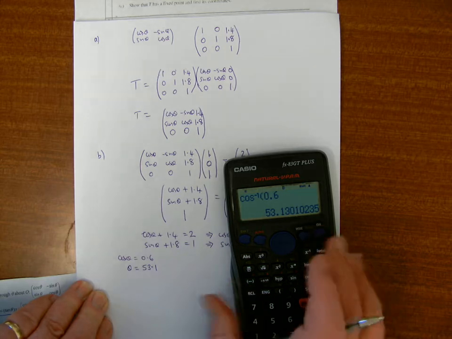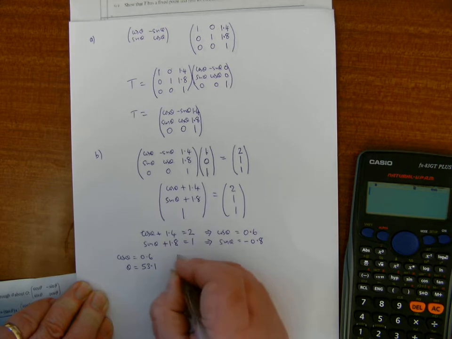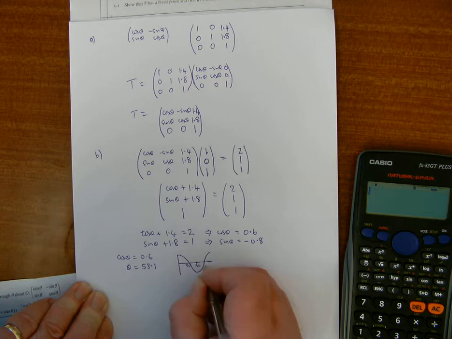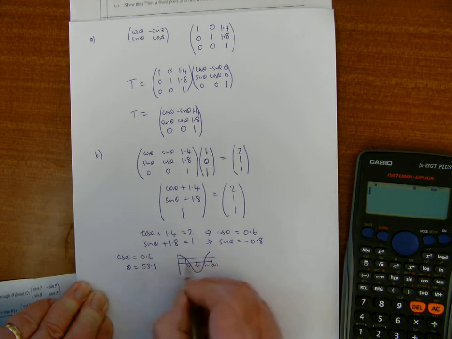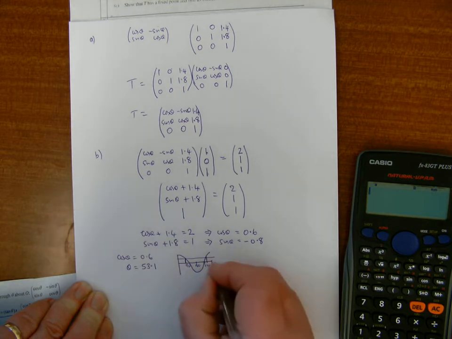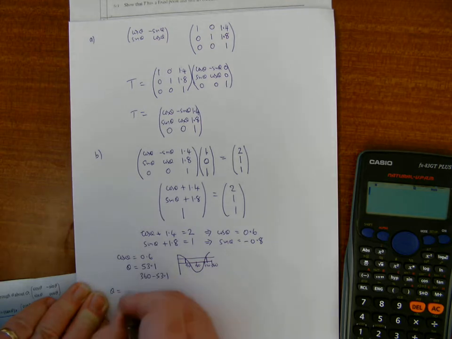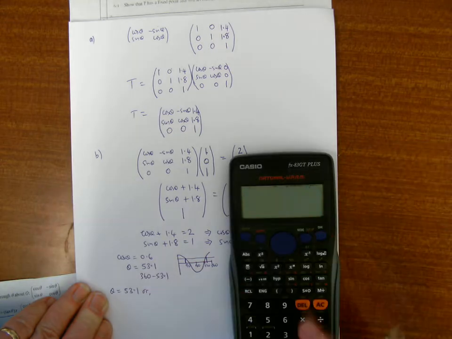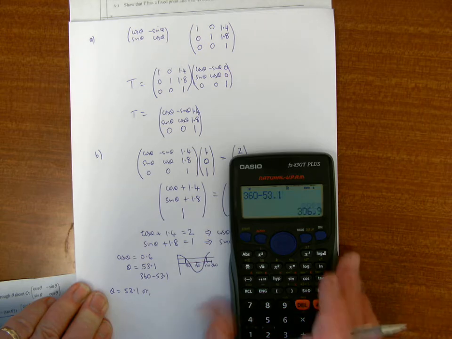Then the second angle for cos, from the cos graph, symmetry is about there, so if I go 0.6 in, first angle there is 53.1, the second angle, as we can see, is 360 minus 53.1. So those are the two possible angles when I'm solving cos theta 0.6: 53.1, or I'm taking 53.1 away from 360, that's 306.9.